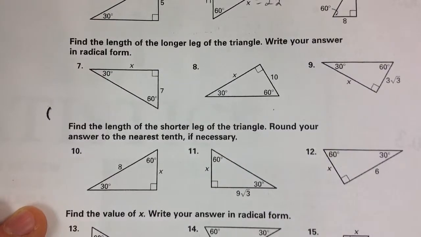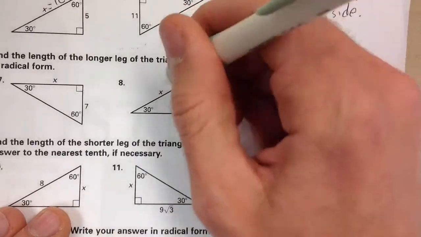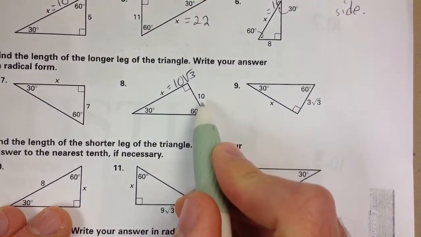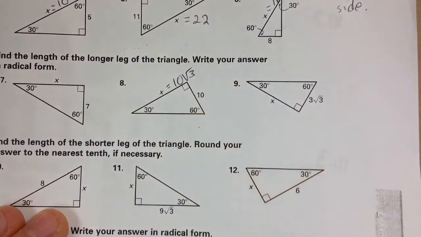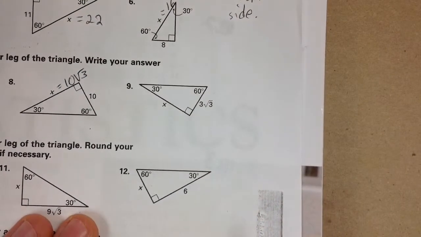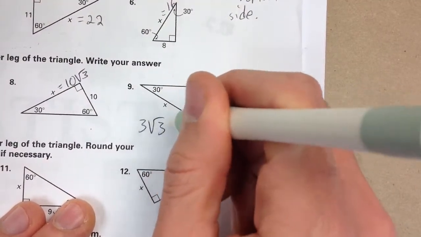Brett, let's do number 8. What do you think x is? 10 root 3. Okay, it's just the square root of 3 times the shortest side. Do you want to try again? No. Okay. Amber, number 9. Okay, so I just did 3 root 3 times root 3, which is 3 root 9, so that's just 3 times 3, which is 9.